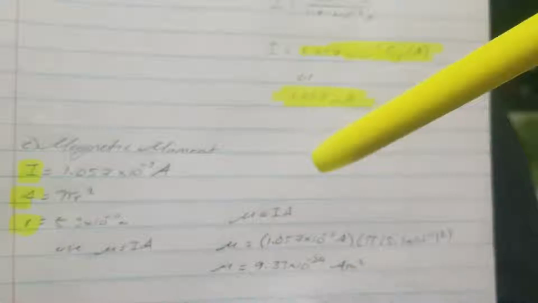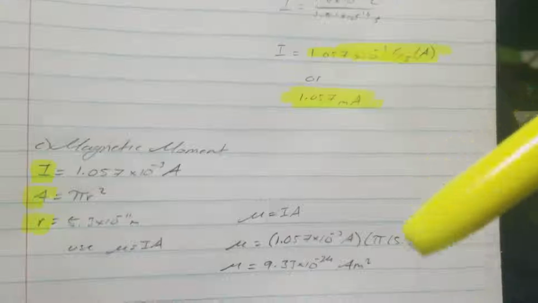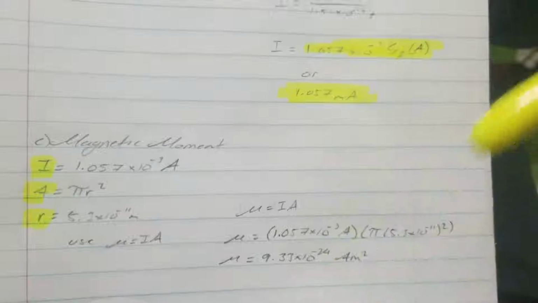You plug in the values of A and I, and now comes this value right here, which is in units of amps times meters squared. And that's pretty much it for this question.